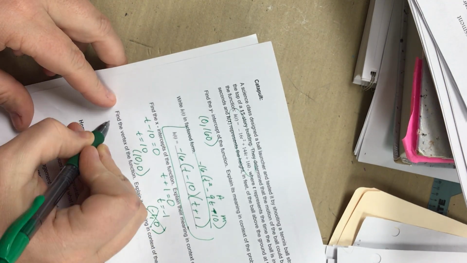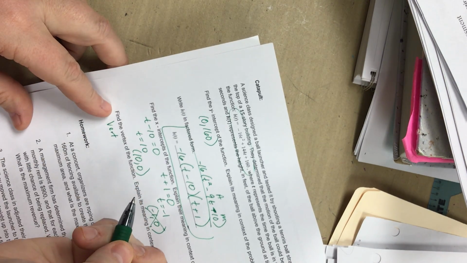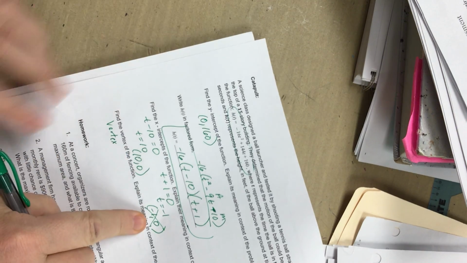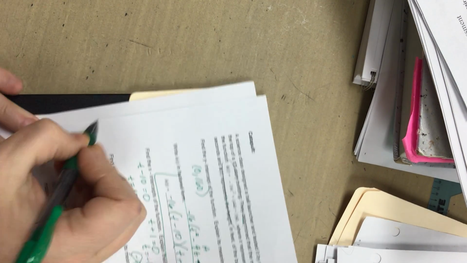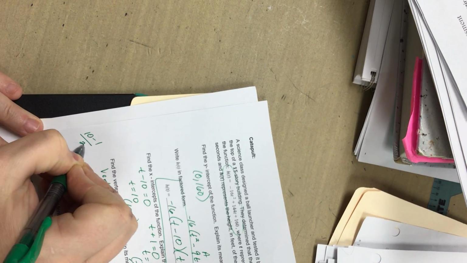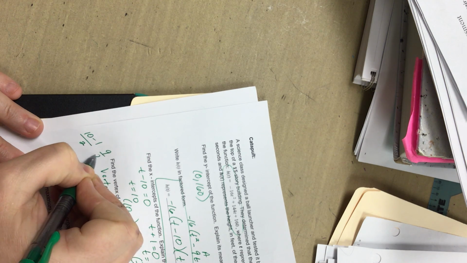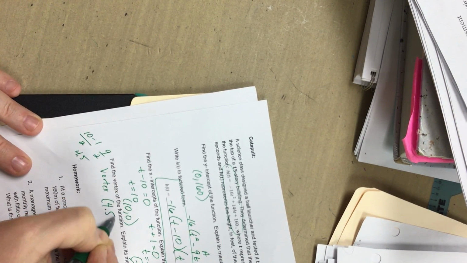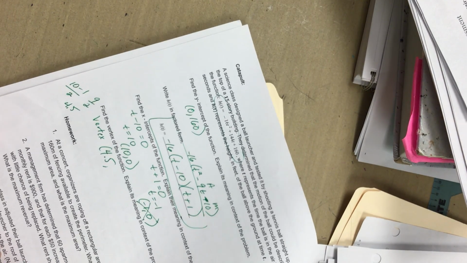Okay, and to finish it up here, it says find the vertex and explain its meaning. So for the vertex, remember the x-coordinate is the average of the x-intercepts. So what is in the middle between 10 and negative 1? If I do 10 plus negative 1 divided by 2, that's 9/2 or 4.5. So at 4.5 seconds, it's going to reach its maximum height.